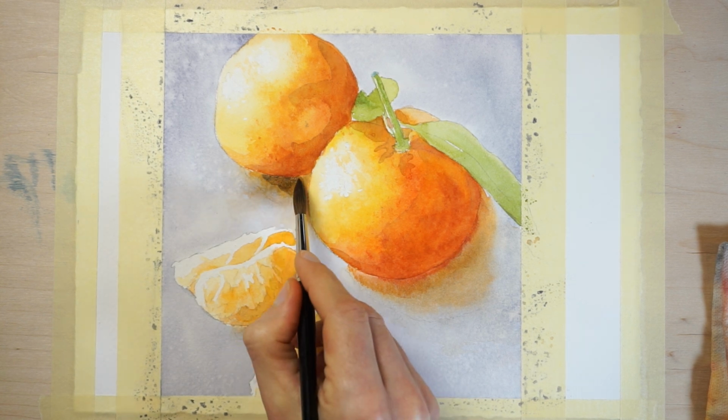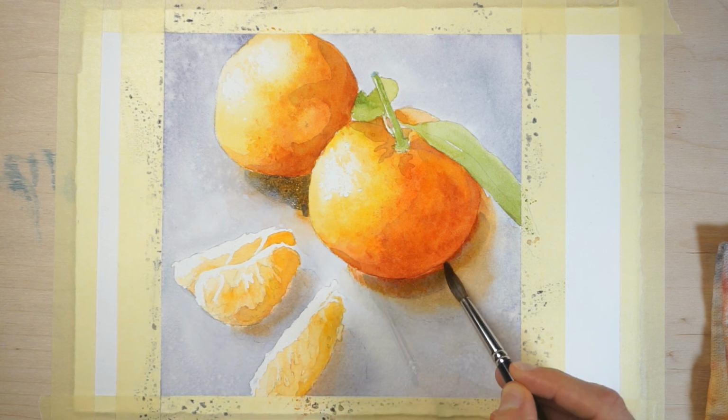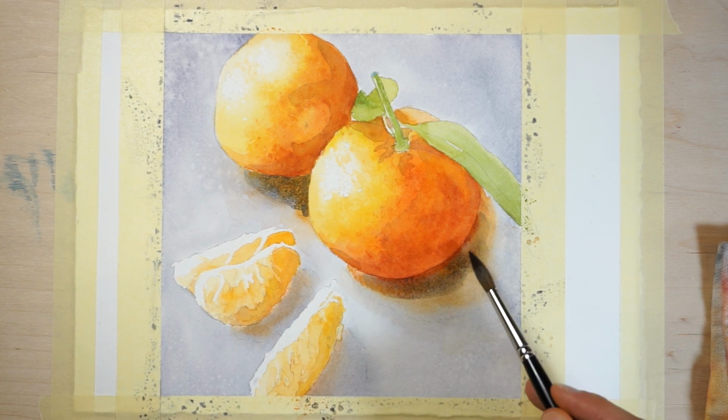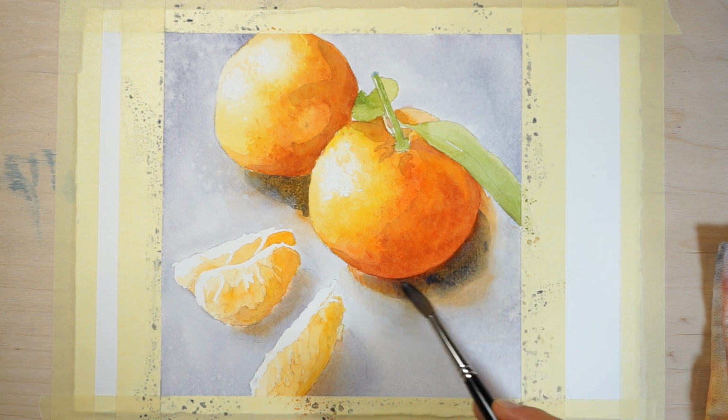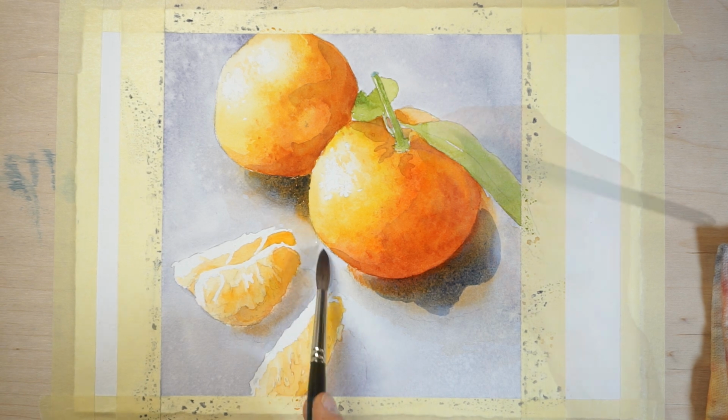I added a few darker details to the bottom of the segments near the shadow. Then I started adding stronger cast shadows underneath the oranges themselves. I used French ultramarine neutralised with a small amount of burnt sienna. I wanted the shadows to have a blue hue to continue the complementary colour scheme.